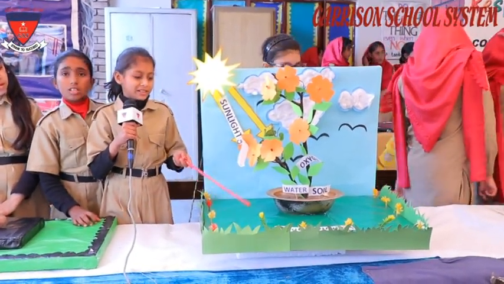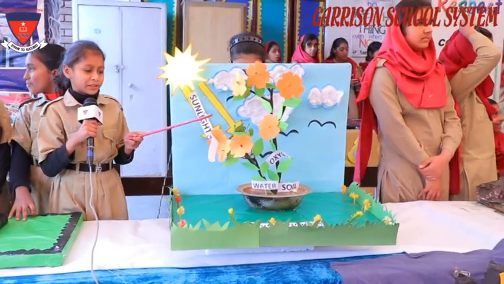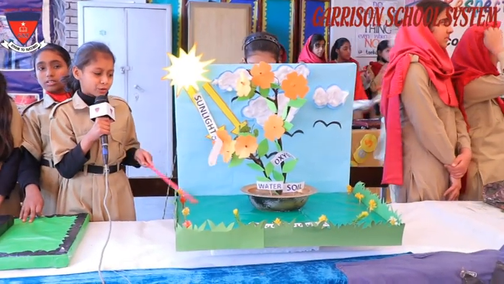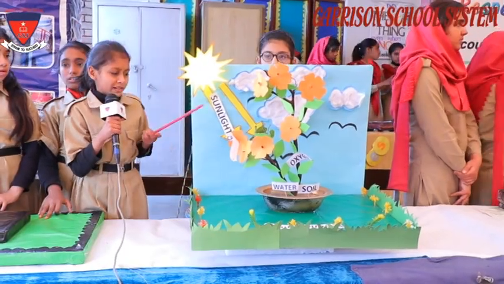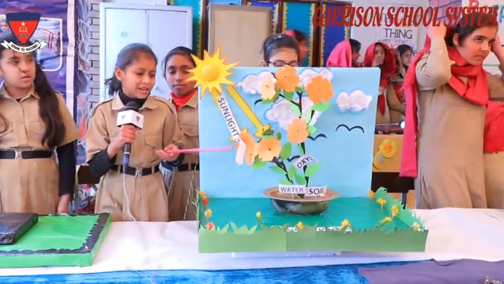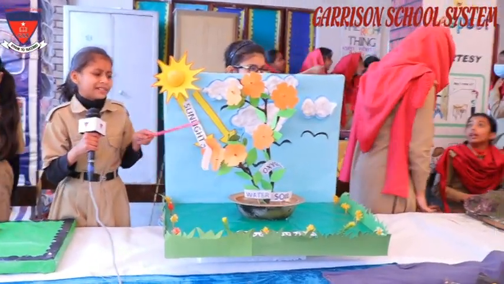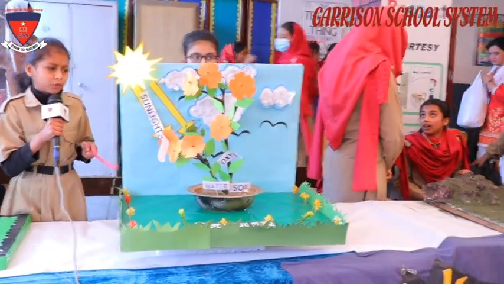It is our model. Its name is photosynthesis. It is a process by which plants prepare their food by using carbon dioxide, CO2, and water, H2O, in the presence of sunlight and chlorophyll to form glucose. Carbon dioxide is used and oxygen is produced. It occurs in leaves because leaves have chlorophyll.